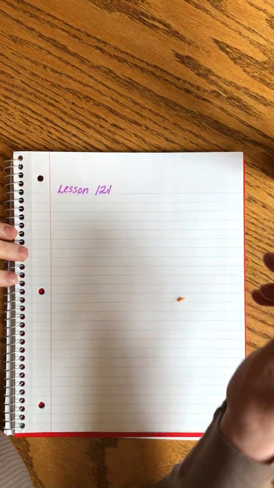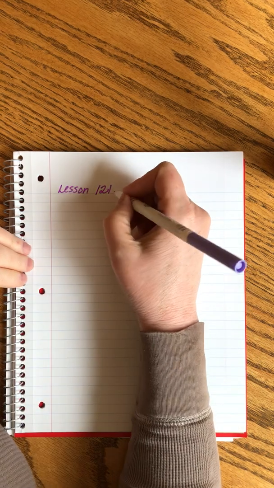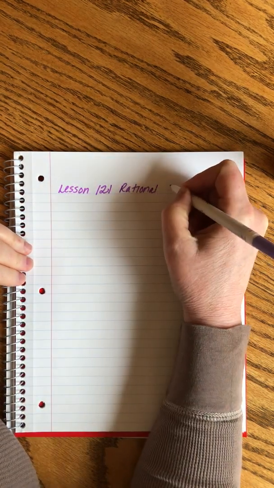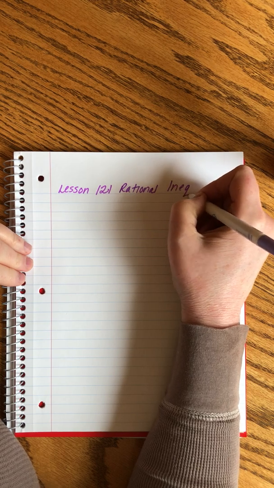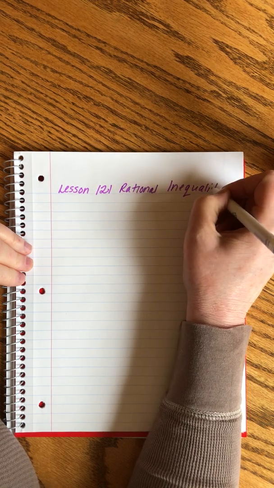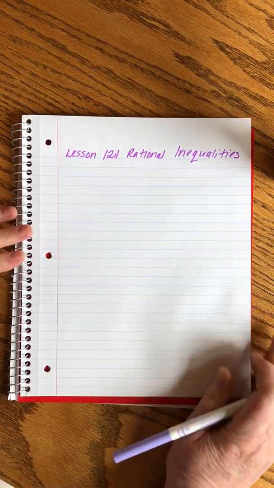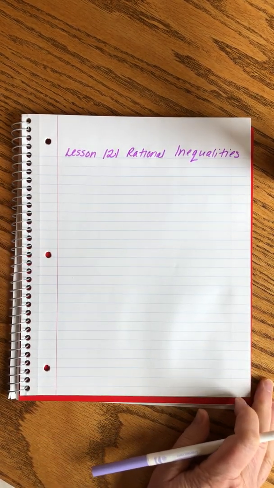This lesson is called fuzzies, rational inequalities. Okay, we're building on what we have been doing. Sorry, my book feels low. There we go.